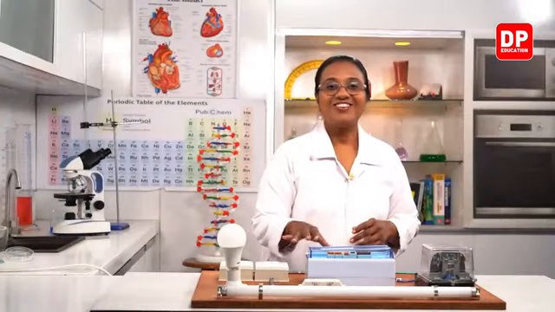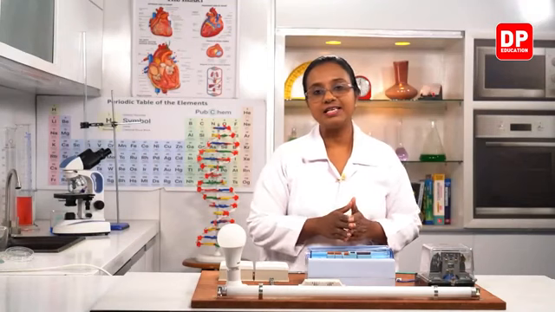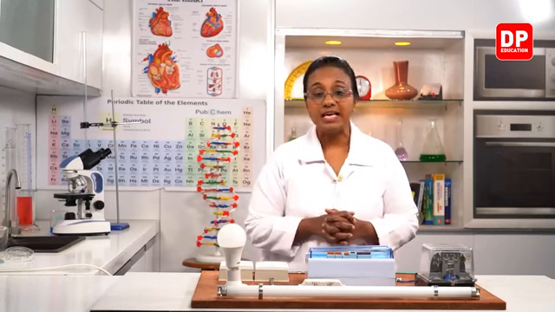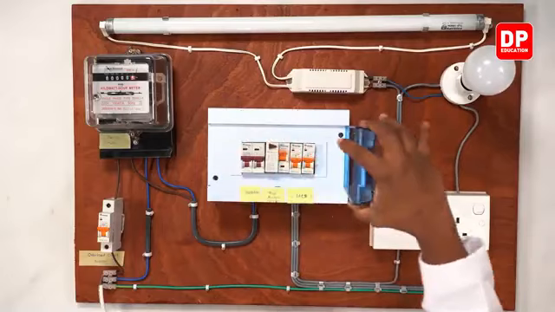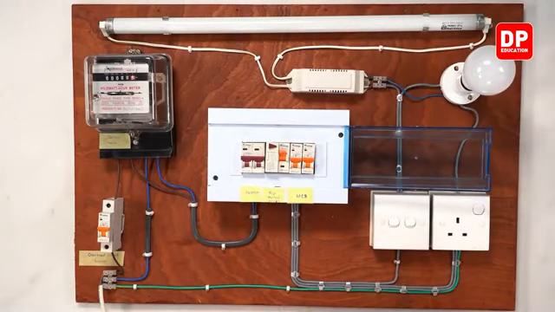Okay, students. So like I told you all, this is the consumer unit which contains the isolator, the trip switch and the distribution box with the miniature circuit breakers. So when we open the lid, you all know this is the isolator. The isolator contains the main switch with the main fuse.